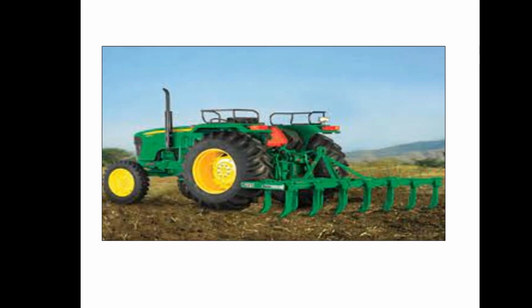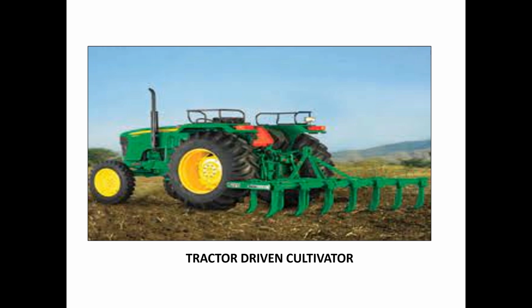The next tool is tractor driven cultivator. Now for large area of land, we use this agricultural tool. It's very useful because it brings in uniformity in loosening and also tilling of the soil. So these implements can be used for carrying out agricultural practices.